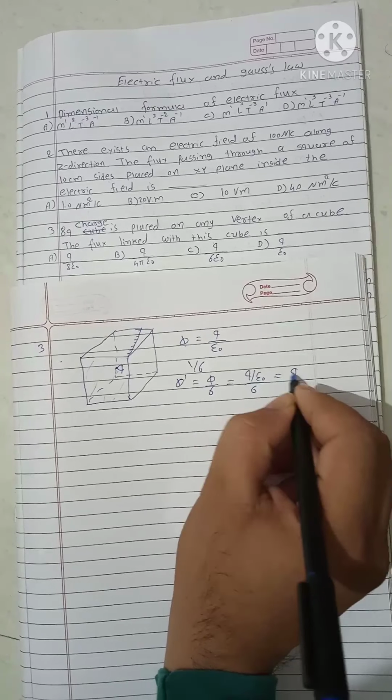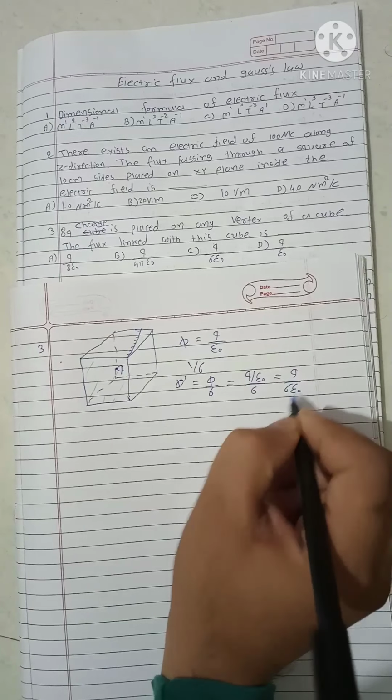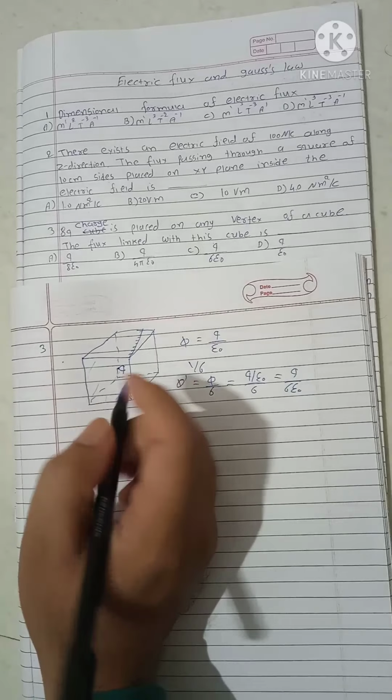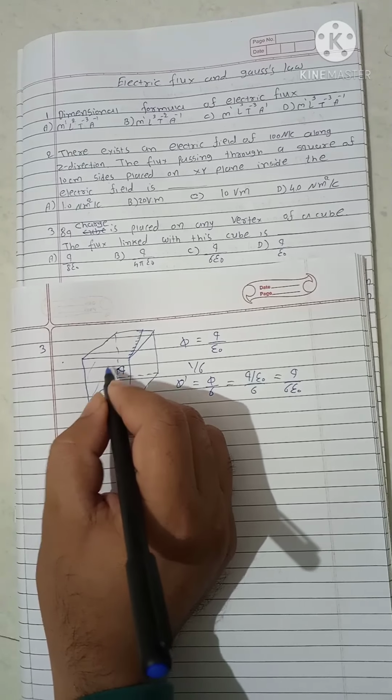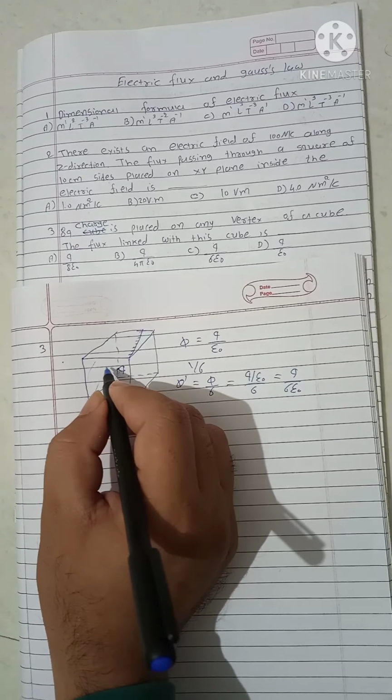So it will be q by 6 epsilon 0. So this is the flux related to any one surface.